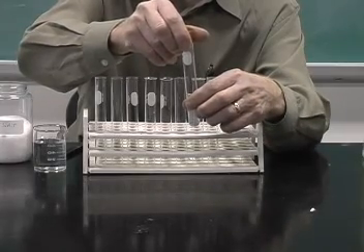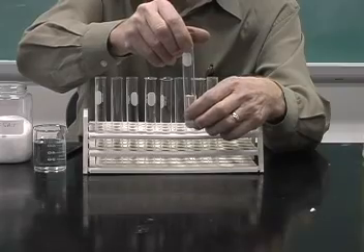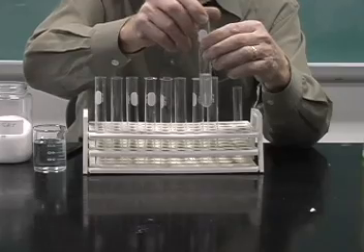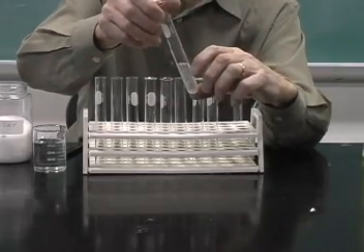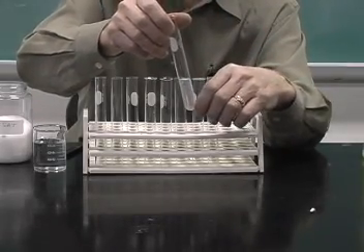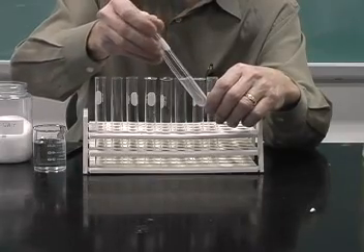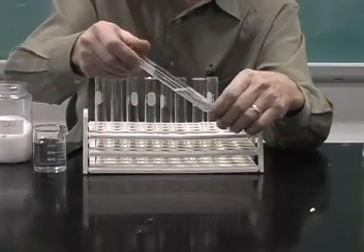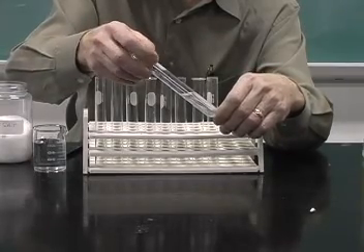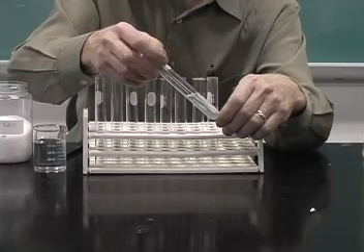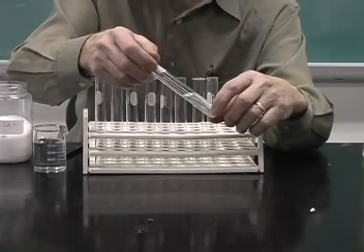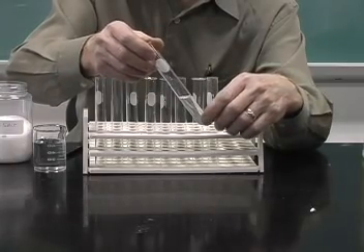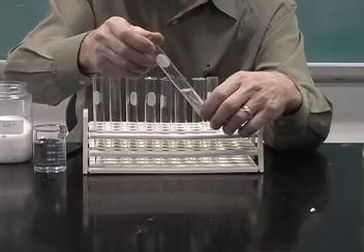So the water is the solvent, the sodium chloride, pickling salt, is a solute. And we say that we have then a homogeneous solution because we have only one phase present. We can only see the liquid. We cannot see the solid anymore that we added to the test tube. And so we call that a homogeneous solution. In fact, solutions are always homogeneous.